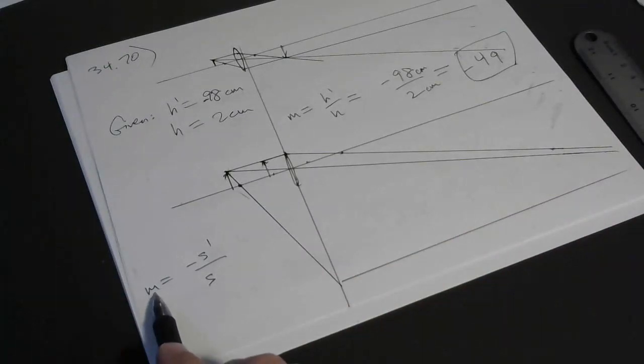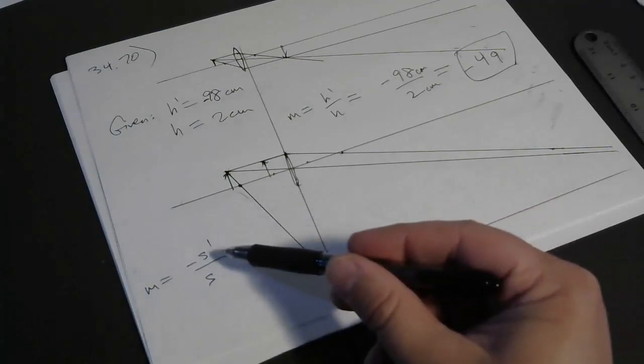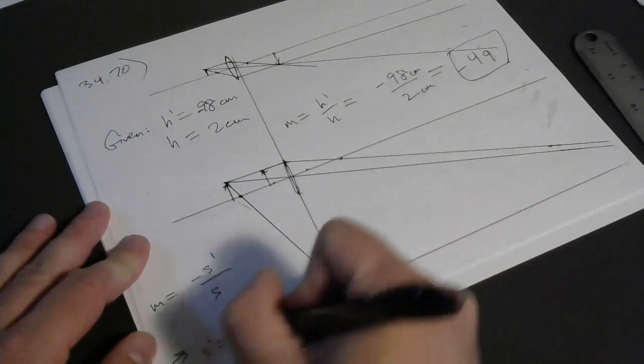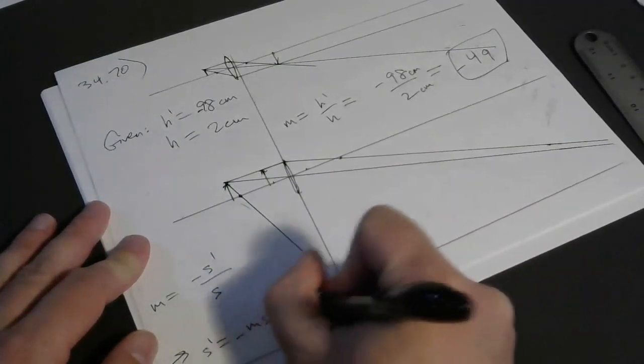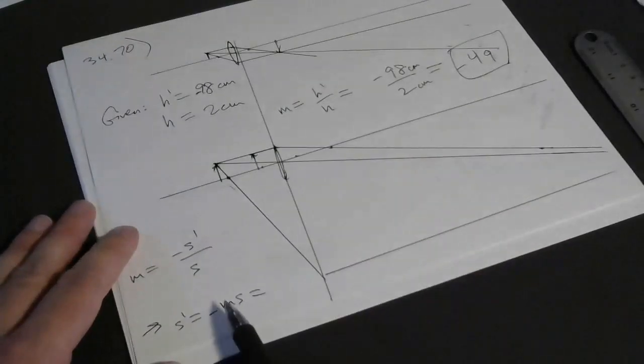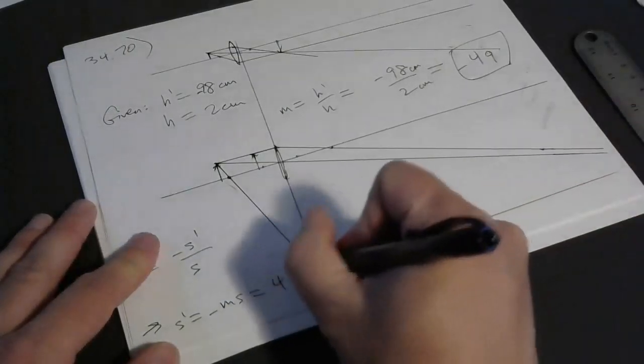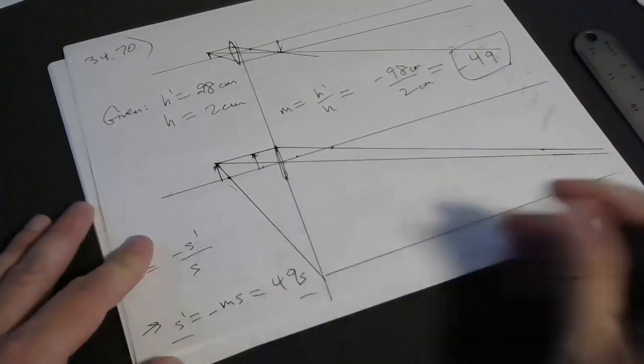They gave us the two heights, so we know the magnification, or the desired magnification, and that means that we can calculate s prime in terms of s. So s prime would be negative ms. Well, that's negative negative 49, or 49. Remember, m is already a negative number, so 49s.